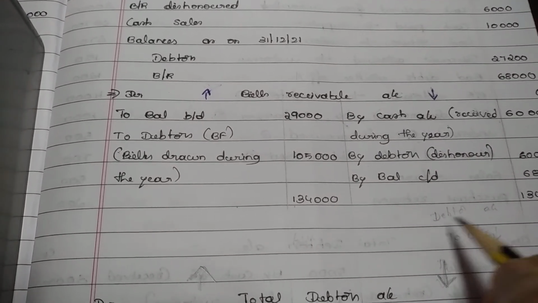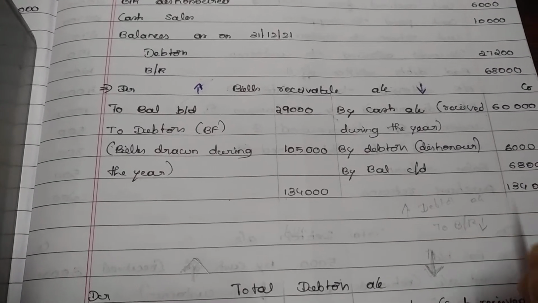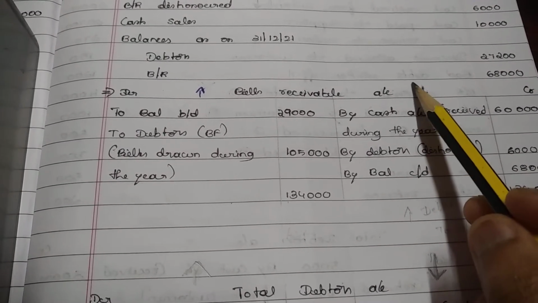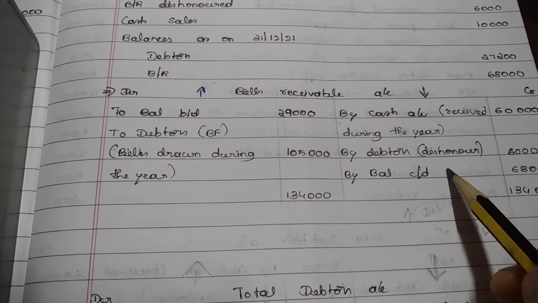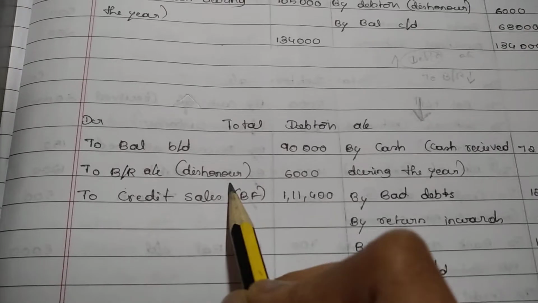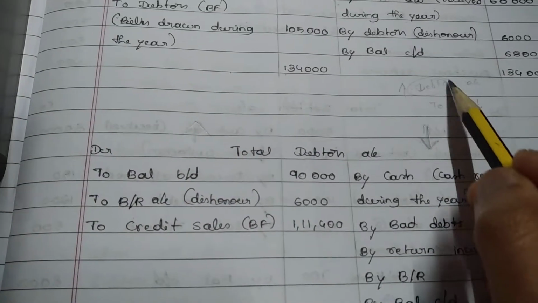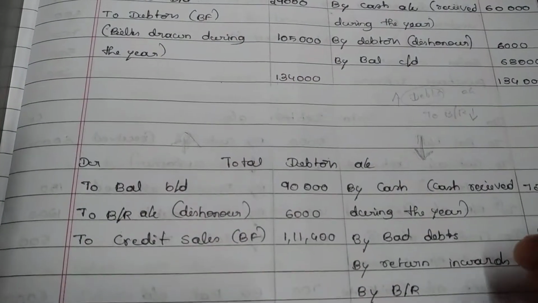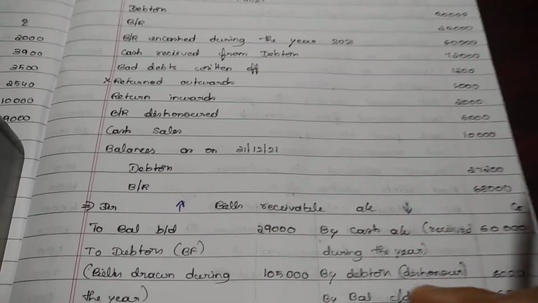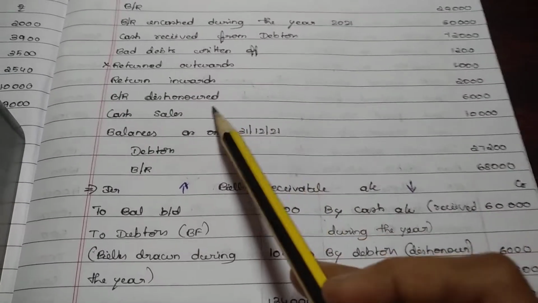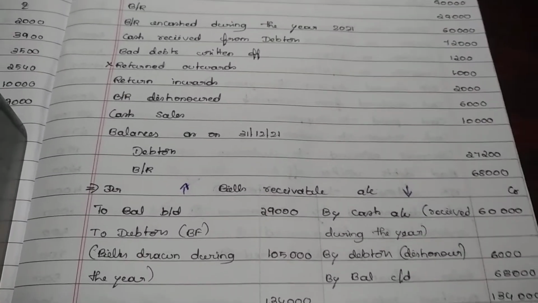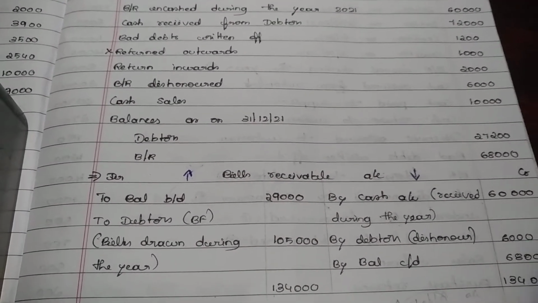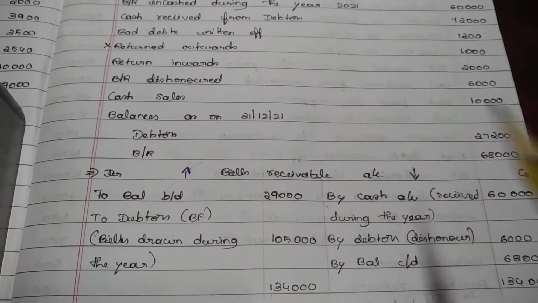So it is a decrease in bills receivable and an increase in the debtors. So it is a decrease in the value of bills receivable by debtors account, that is dishonor 6,000, and in the total debtors account, to bills receivable dishonor, because it is an increase in the value of debtors. Then come cash sales. Sales will be taken into consideration at the end, at the time of finding the total sales. Cash sales plus credit sales is equal to total sales.